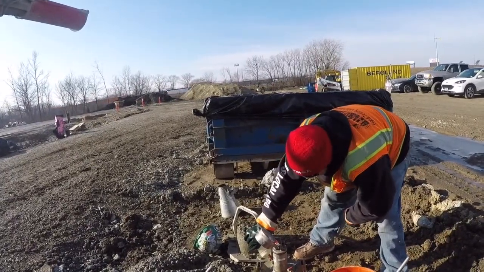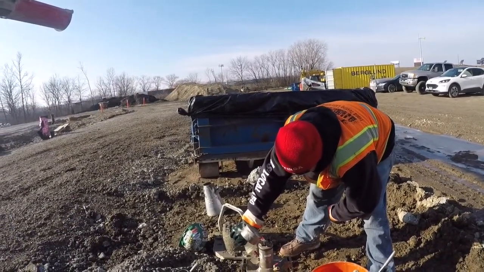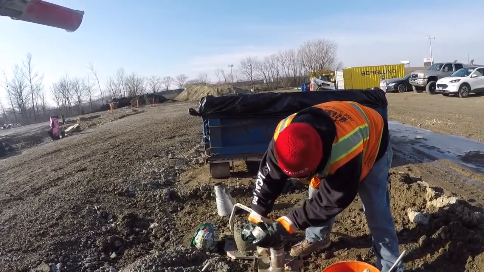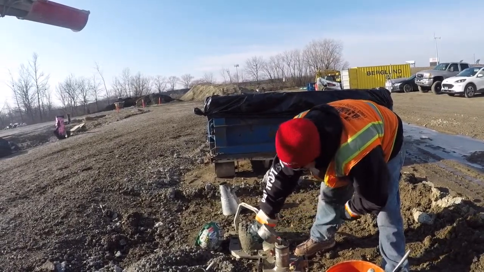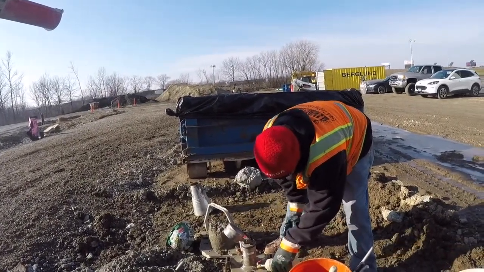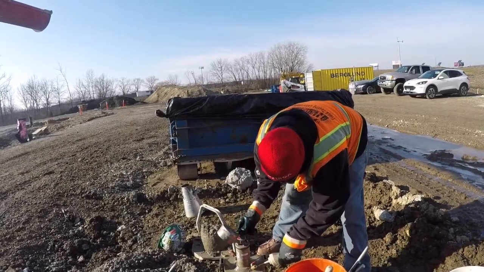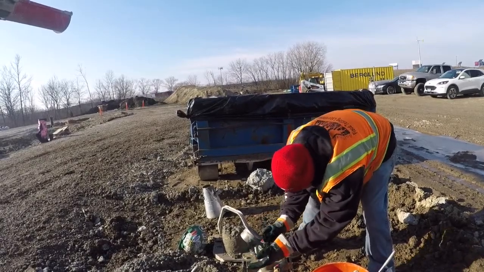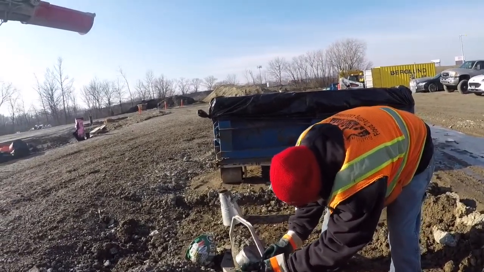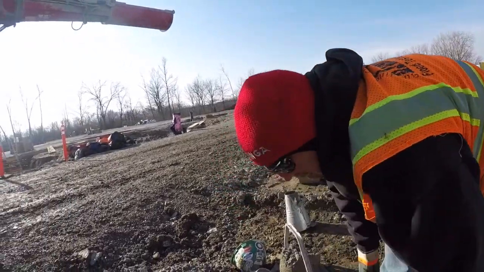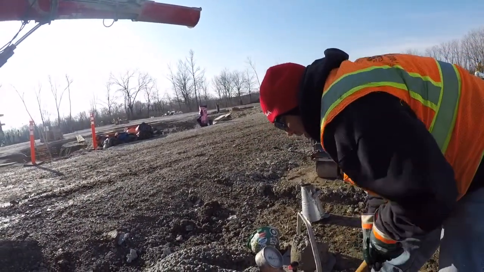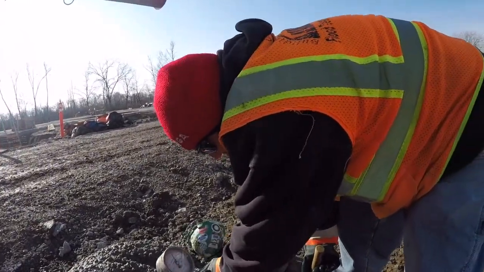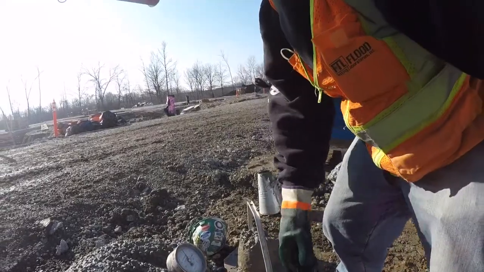So there's concrete in the cylinder, he fills it up, and then puts pressure on it to see how much air content we have in our mix. 4%.